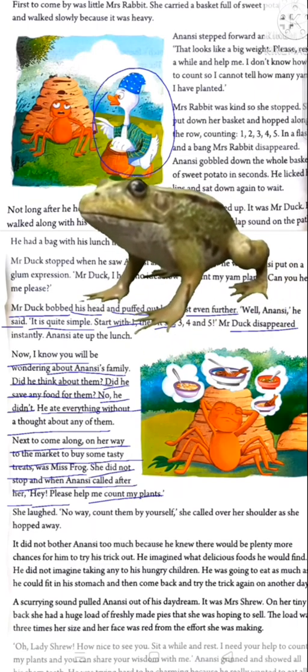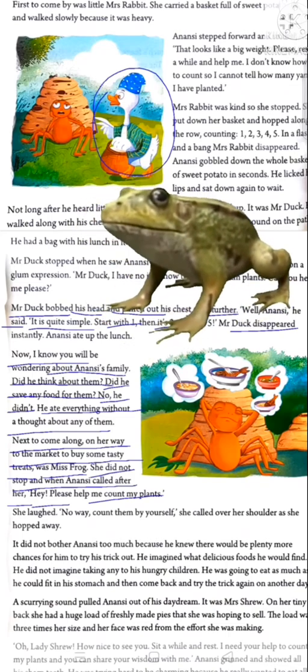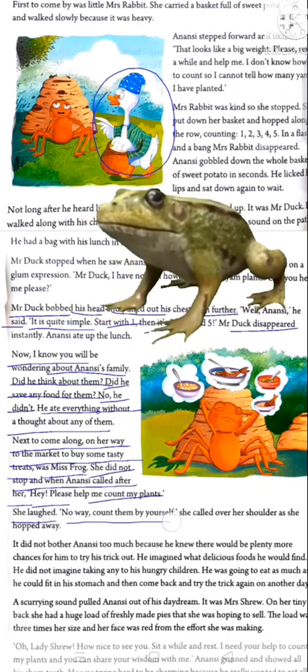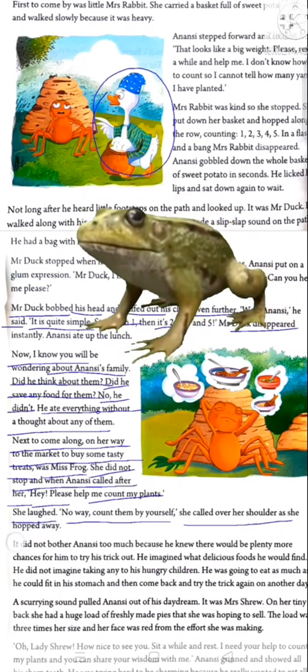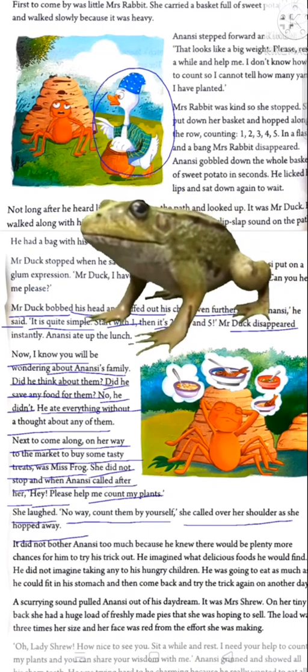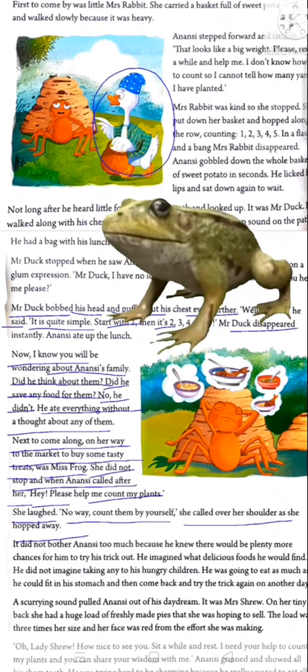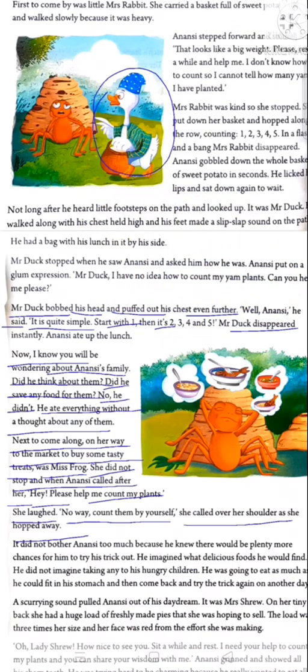But Miss Frog did not wait or stop. She laughed. "No way, count them by yourself." She called over her shoulder and she hopped away. So here Frog said, "No, I am not going to help you," with a smiling face. And she went hopping away, means she just went away without helping Anansi. So we find Miss Frog did not help Anansi after Anansi asked her for help.